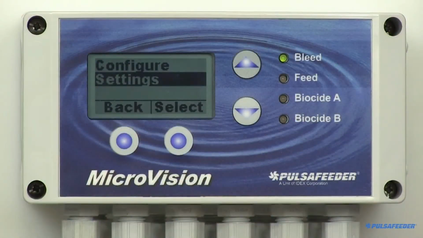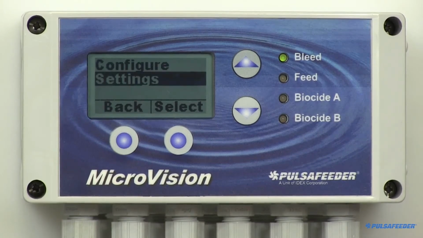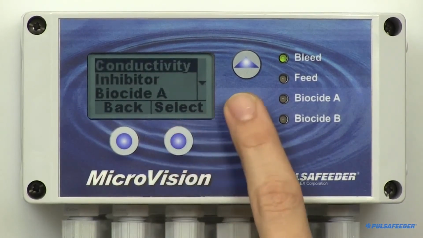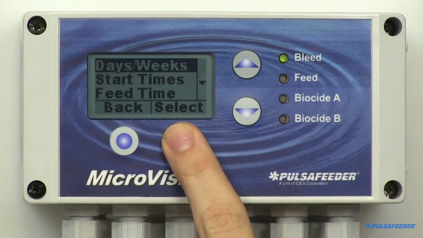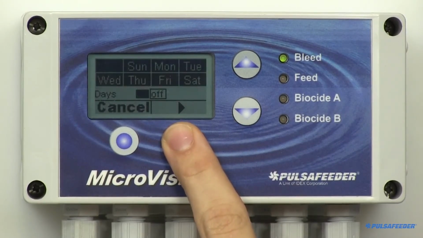Note that all biocide programming also applies to biocide B. From the Settings menu, select biocide A. Highlight Days/Weeks and press Select. The first screen is Days. Select the biocide start days by using the up and down buttons.